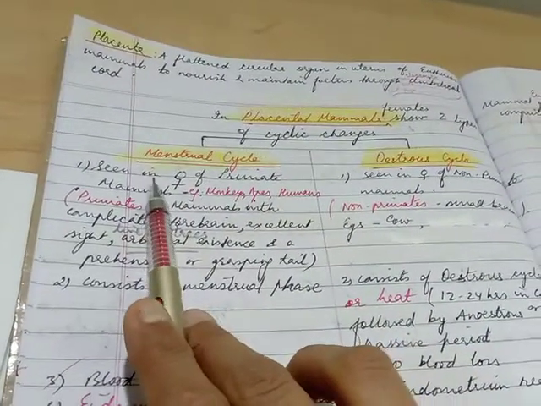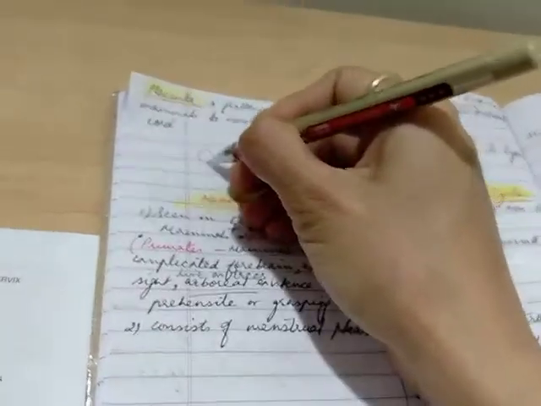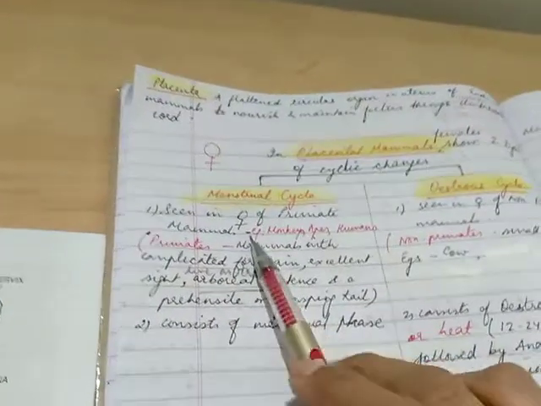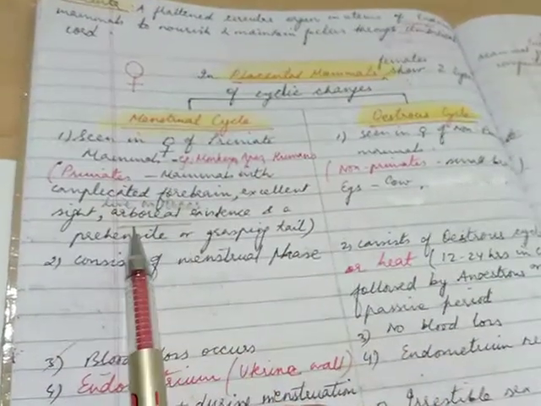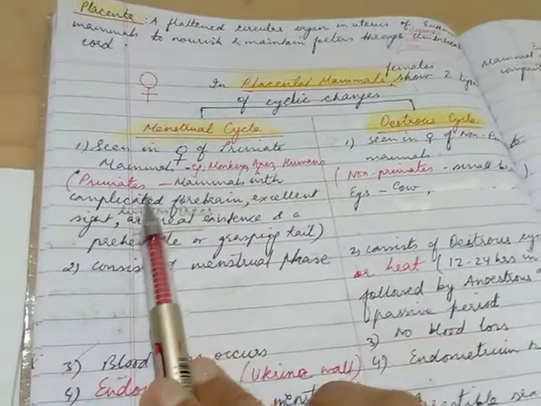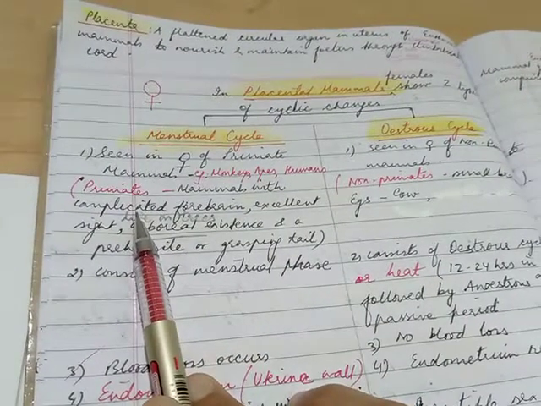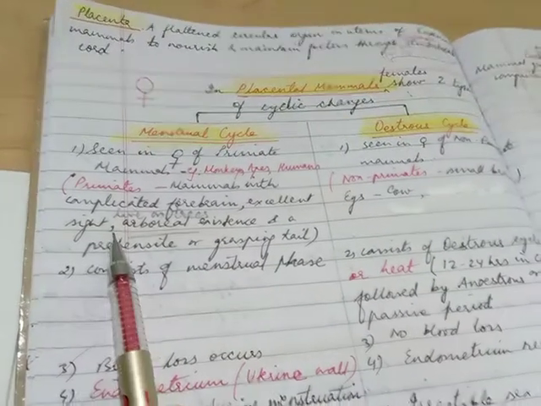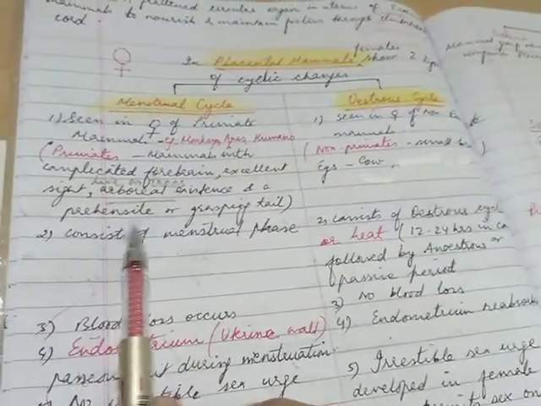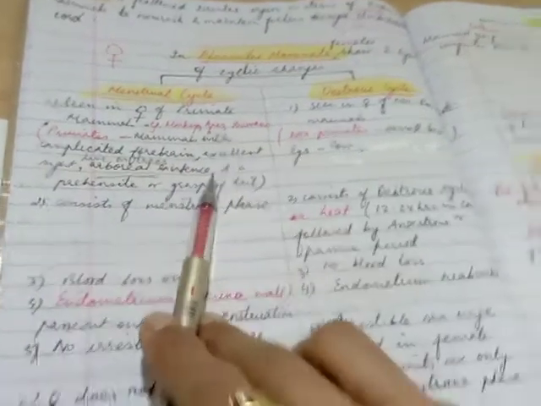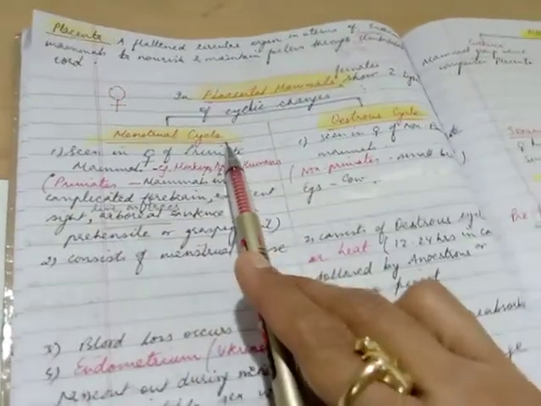Menstrual cycle is typically seen in the female. I hope you remember this sign, a circle and a cross, which means a female. So the females of primate mammals like monkeys, apes, humans, etc., show menstrual cycle. Now, what are primates and non-primates? Primates are those mammals with superior complicated forebrains, excellent sight, arboreal existence, that is they live on trees, and a prehensile or grasping tail. Monkey, ape, etc. would be a perfect example. So all the primate females show the menstrual cycle.